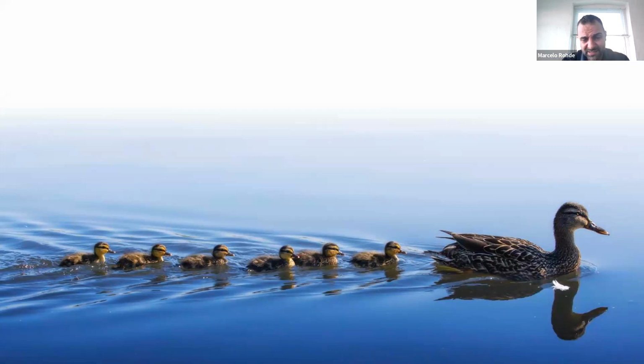And then what happens is this creates a negative pressure behind, and it's much easier for the ducklings to follow. So again, we can use that. The duck is using this to facilitate the ducklings in the same way as we can facilitate movement.